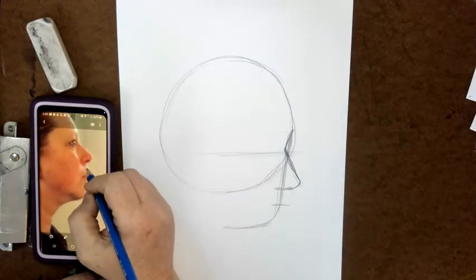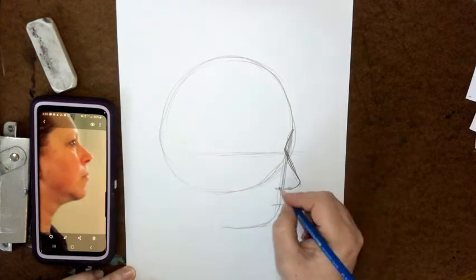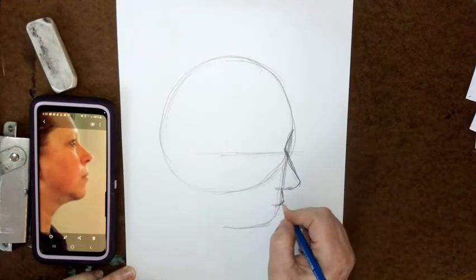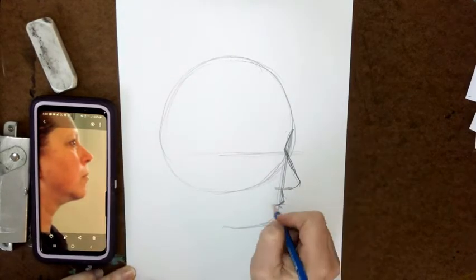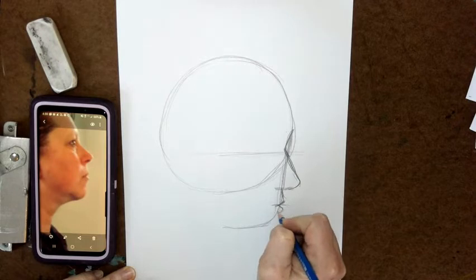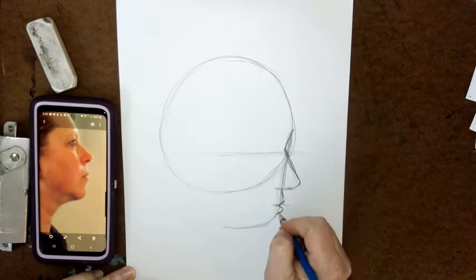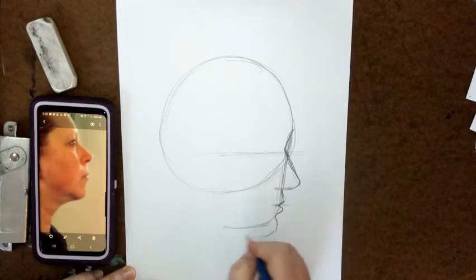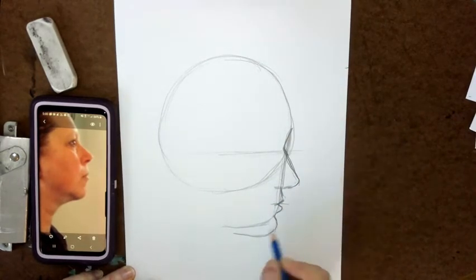Next, what I'm going to draw is this area here between the end of your nose and the top of your lip. You'll see that that slopes out slightly, and then the top of my lip begins here. That protrudes a little bit, and my bottom lip is actually protruding out a little bit farther than the top of my lip, so I'll bring that out. Comes back in ever so slightly here, and then that's where my chin begins and comes out. I'll bring that back in here. So I have my eye, my nose, and my lips and my chin placed.